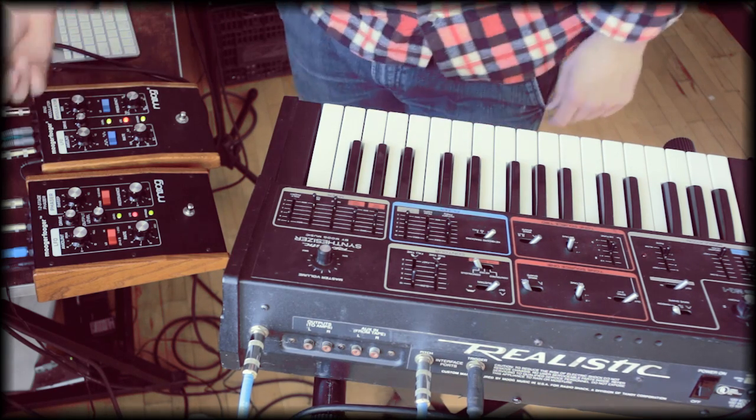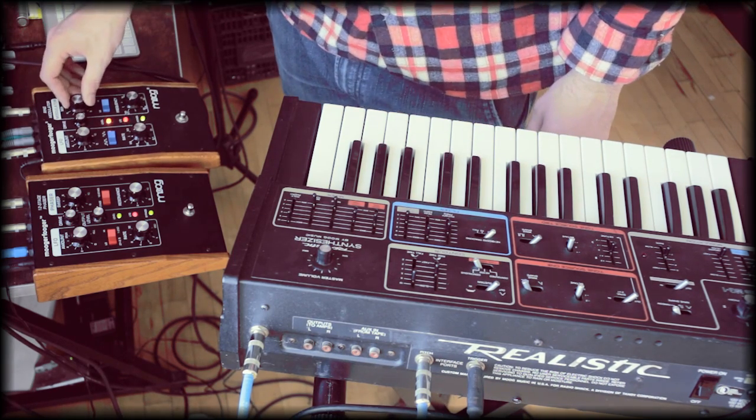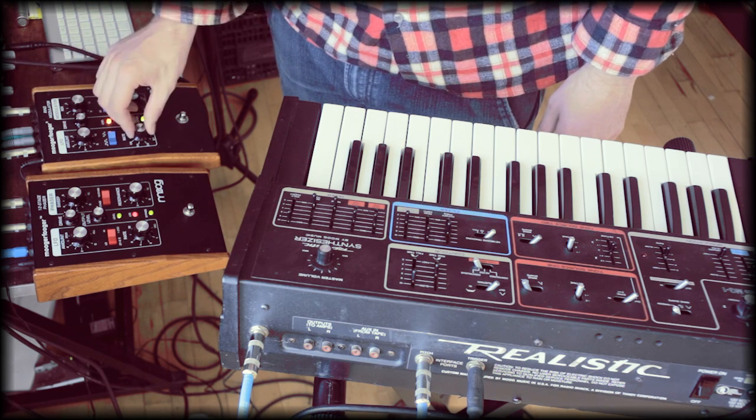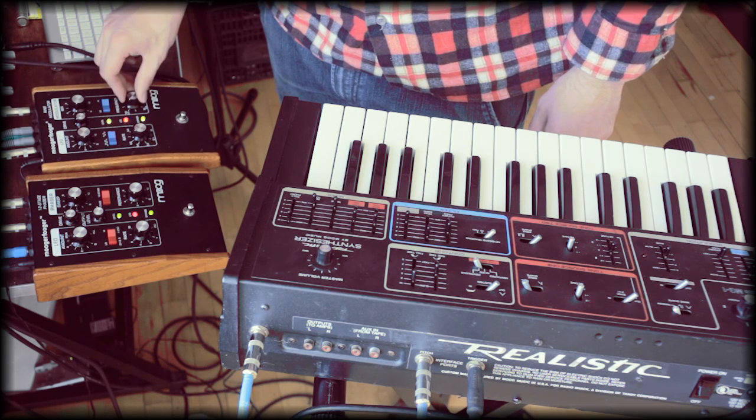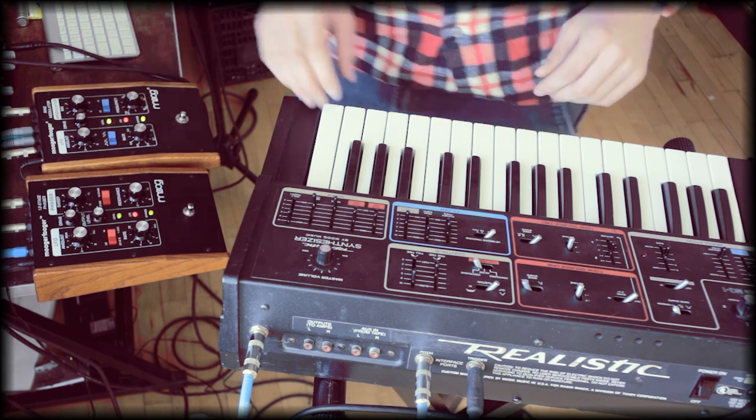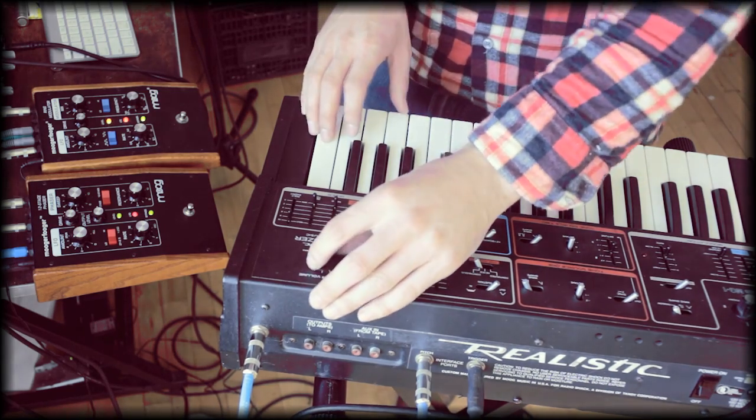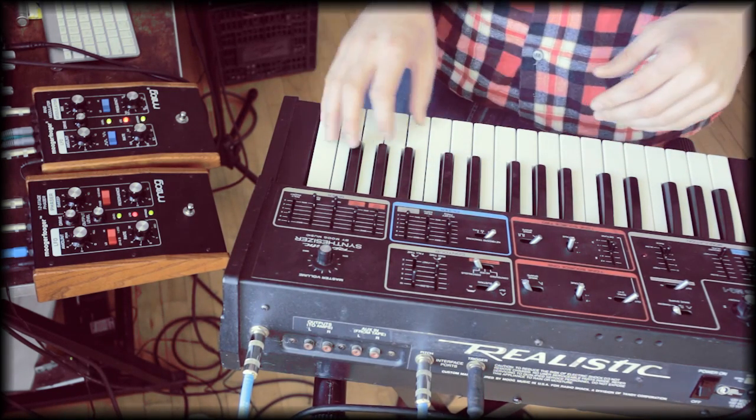So if you run it from the frequency, you can get a little more of a dependable sort of tone. It all stays based off of the same note.